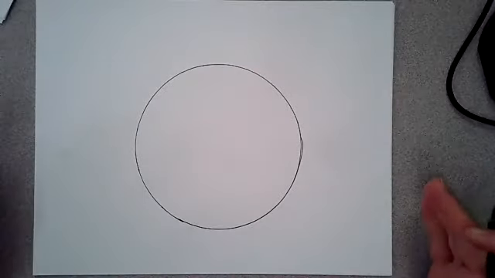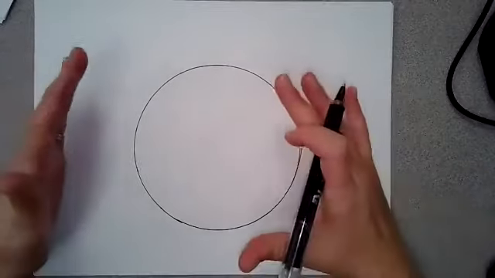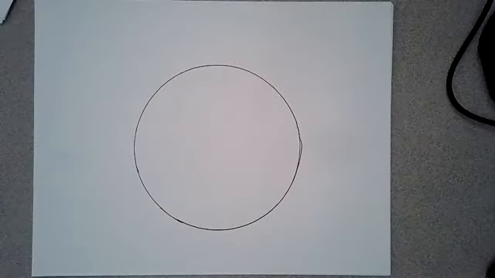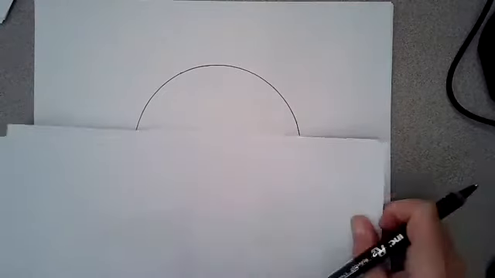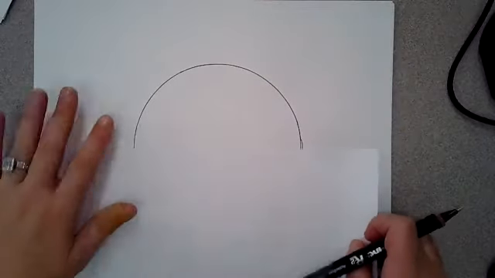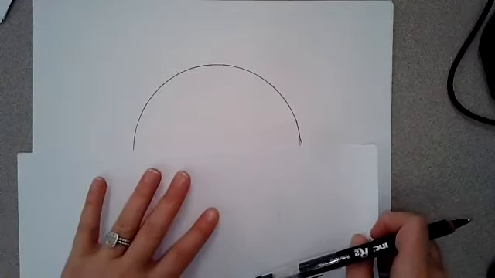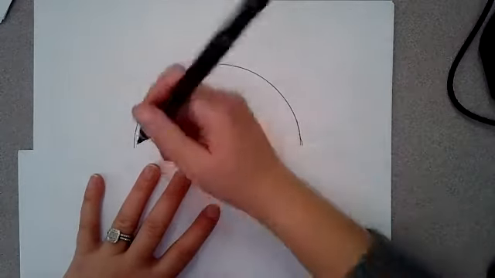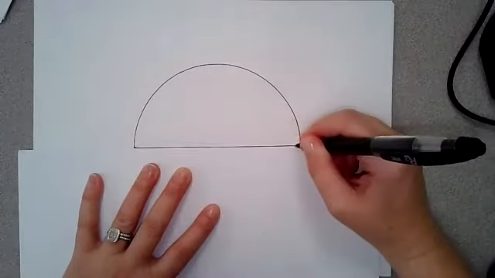Okay, at the beginning, I'm going to take a straight edge and I'm going to draw a line across the center of my circle, okay? This is going to be, you guessed it, the equator. So just draw your line here.